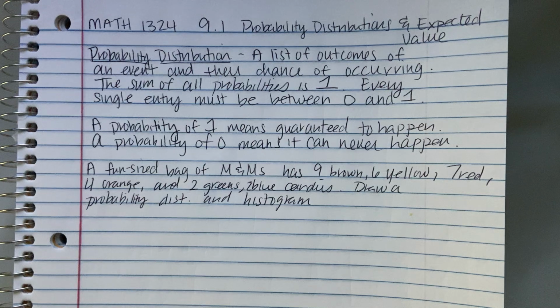Now the sum of all the probabilities in a probability distribution is 1. 0.5 plus 0.5 is 1 in the coin flipping situation. And every entry must be between 0 and 1. Because 0 represents a 0% chance for something to happen. You can't go less than that. You can't have a negative chance of happening. You can't have more than a 100% chance of happening for a single event. So a probability of 1 is guaranteed, and a probability of 0 means it can never happen.